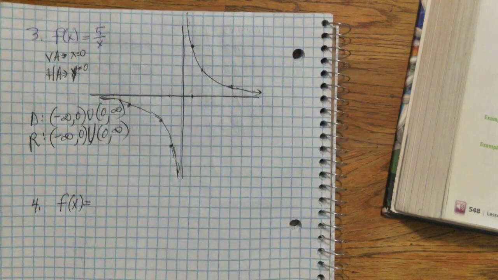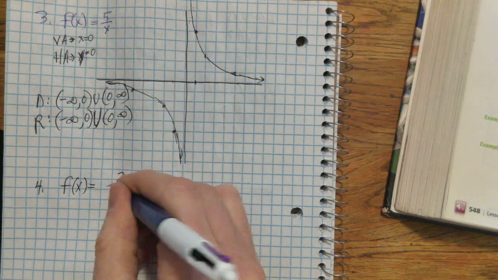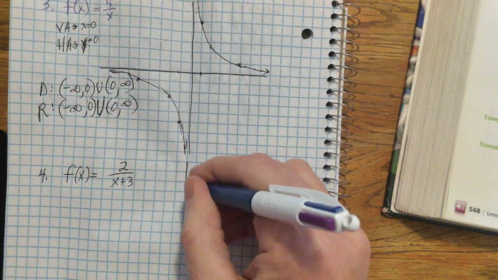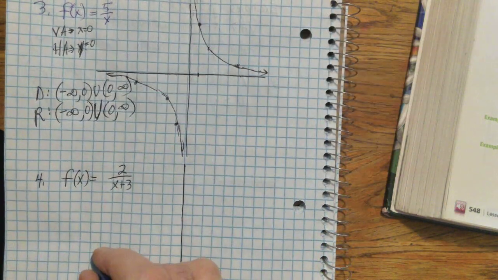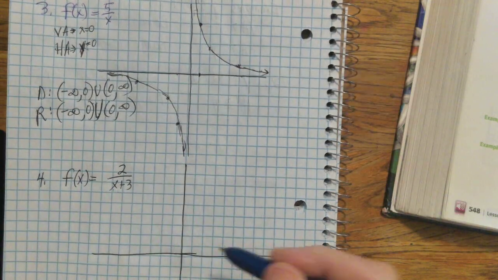Okay, f of x equals 2 over x plus 3. When I go to graph this one, one of the things you look for is what makes x 0.